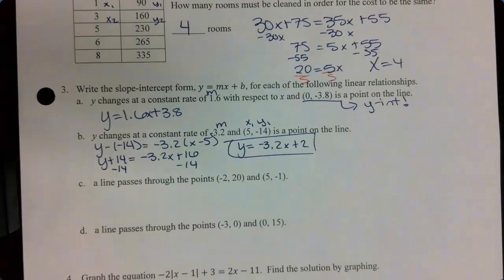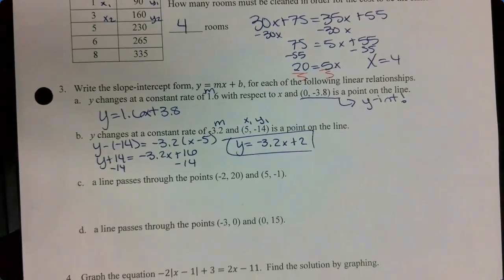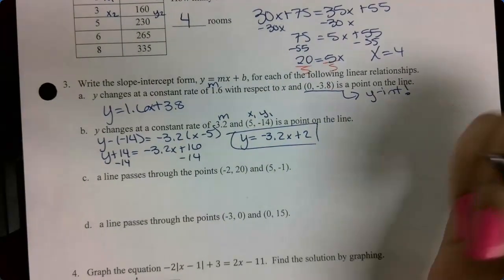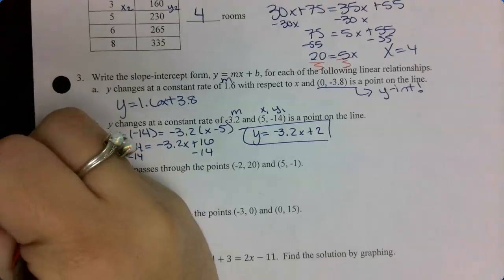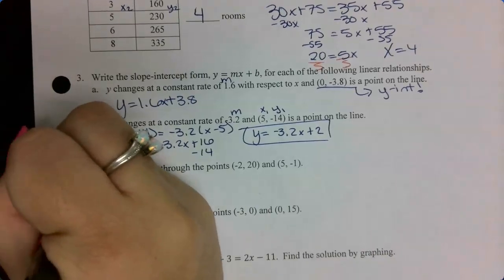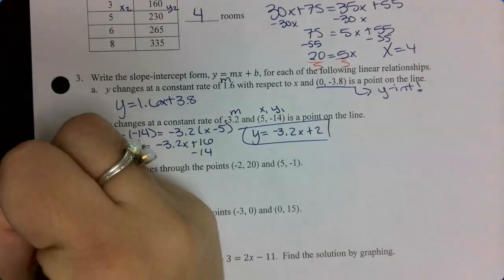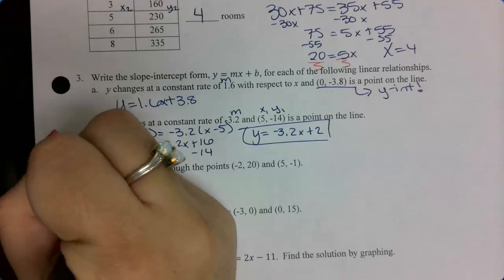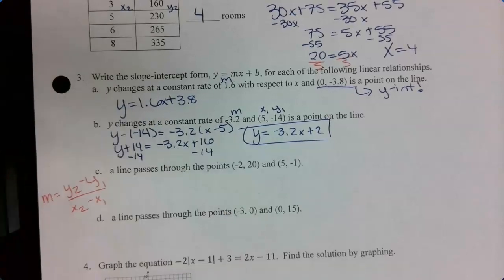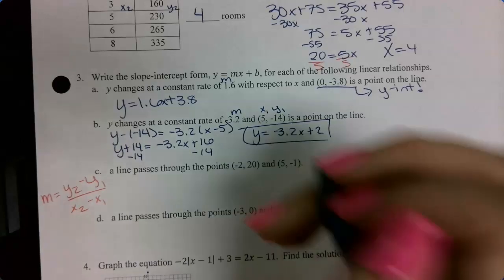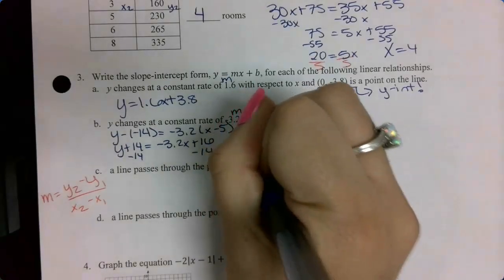C, I need to figure out what the slope is for this equation. This one I'm going to need to use my slope formula. I will have to remember my slope formula for the test. It is m equals y sub 2 minus y sub 1 over x sub 2 minus x sub 1. So I need to label my points.